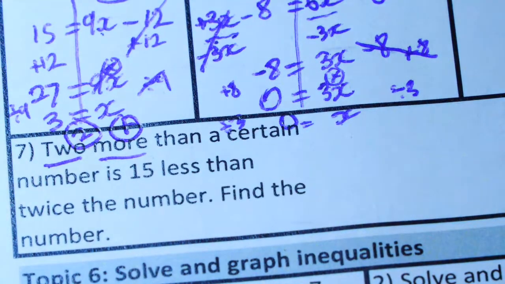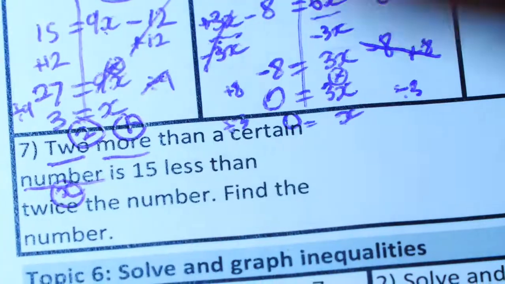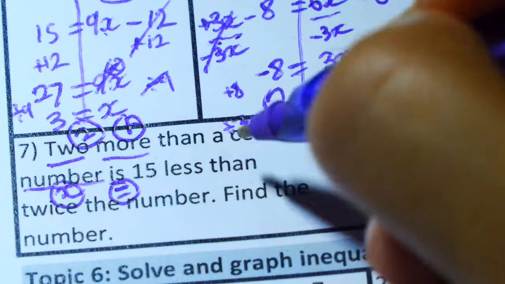2, we have the number 2. More than, so more is plus. A certain number. We don't know the number. I'm just going to call it x. This number is x. Is, or is equal to, 15 less than.